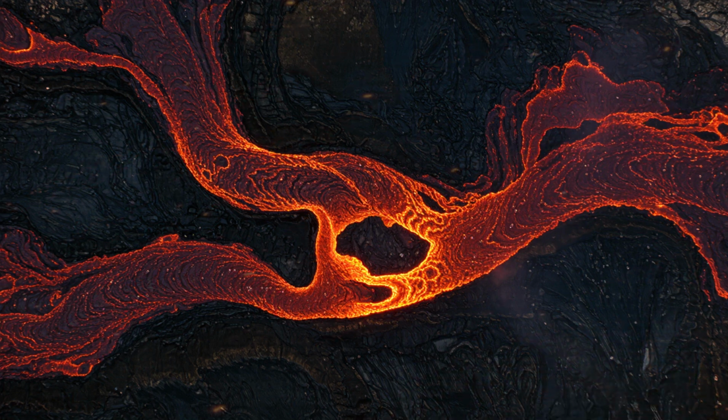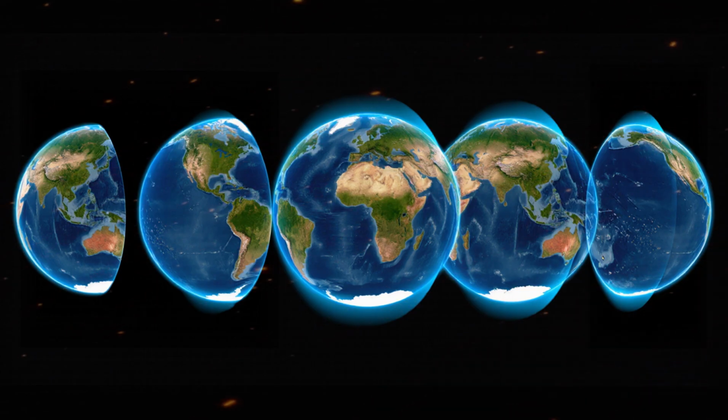The theory of continental drift, proposed by Alfred Wegener in the early 20th century, suggests that millions of years ago, all of the continents were once joined together in a supercontinent known as Pangaea. Over time, as the tectonic plates moved, the continents began to break apart and drift to their current positions. This movement continues today, though much more slowly, about 1 to 2 centimeters per year.